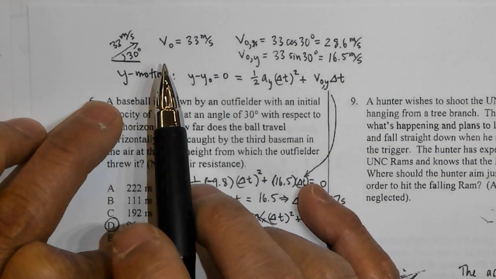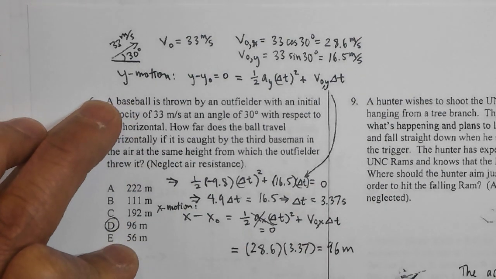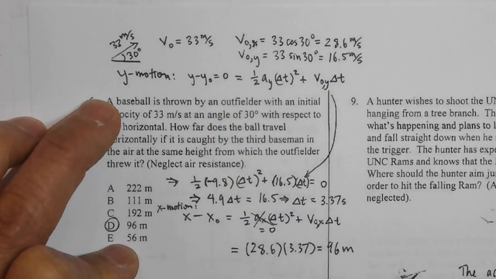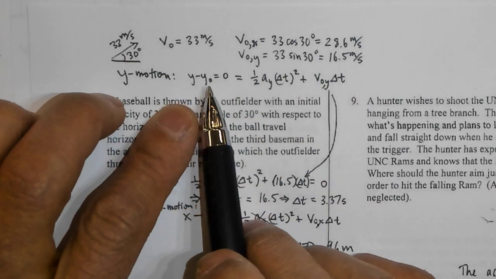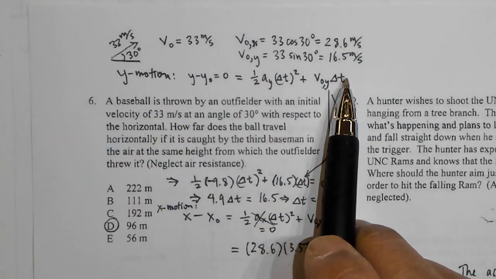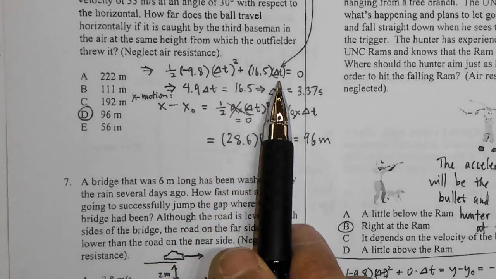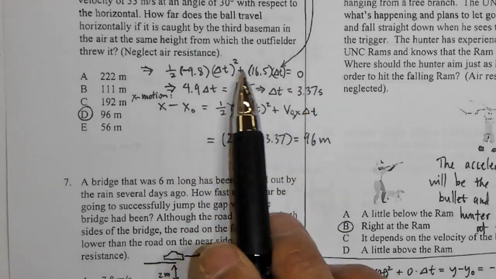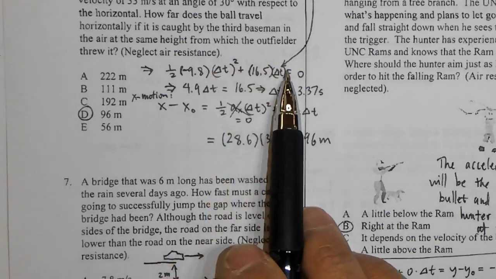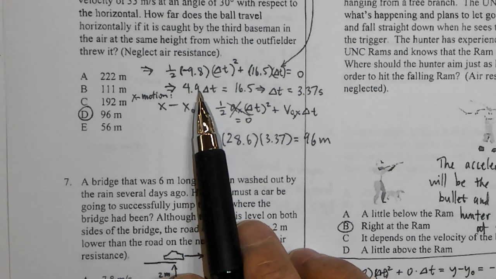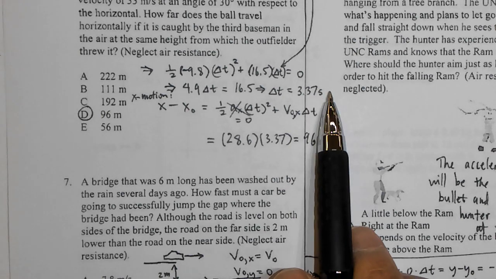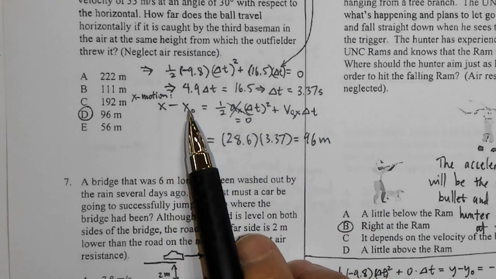In order to figure out the time, we need to know it goes up and it goes down. So that will be the y motion that determines the time, because it starts from the same height where it ends. So we have y minus y0 equals 0, and that's 1/2 ay delta t squared plus v0y delta t. Plug in all the numbers here, and notice that we have a 0 on this side, so we don't need the quadratic equation. We could use it, but we're lazy. So we divide by delta t on both sides, and we get 4.9 delta t equals 16.5, and delta t equals 3.37 seconds.